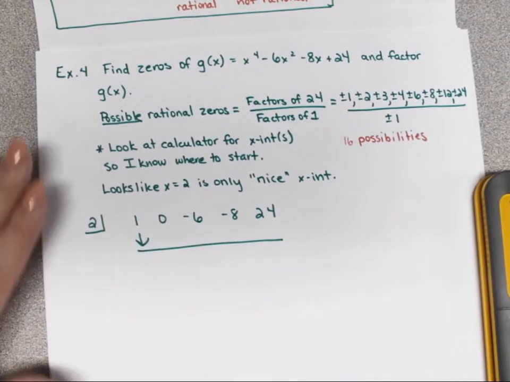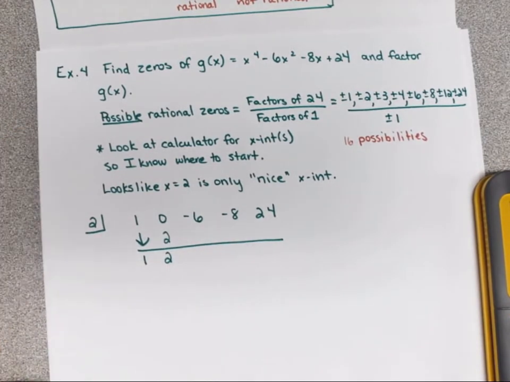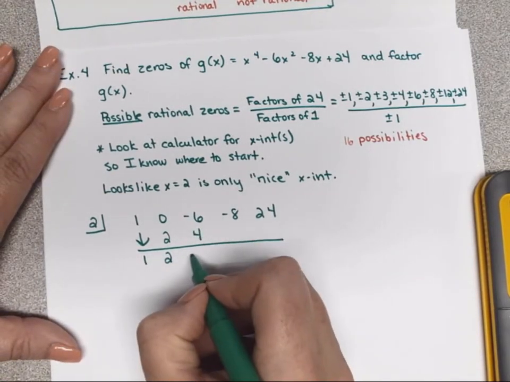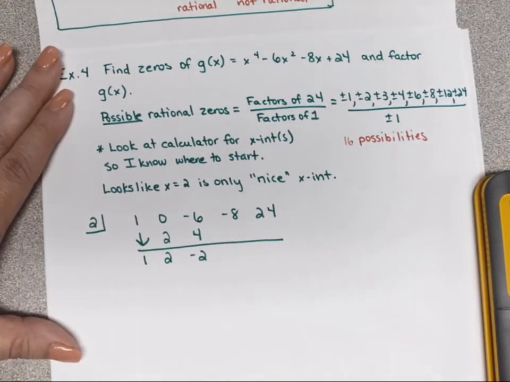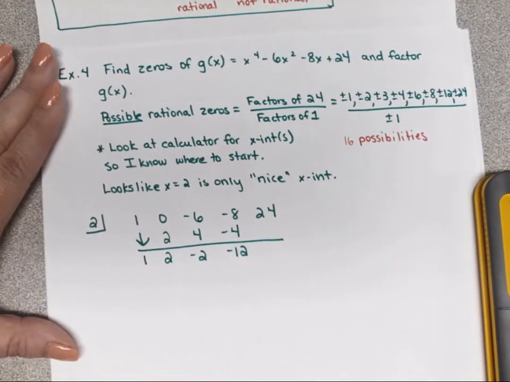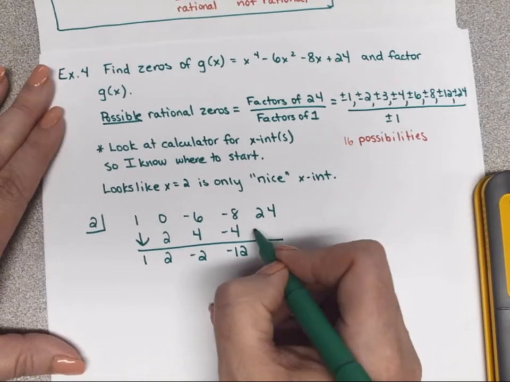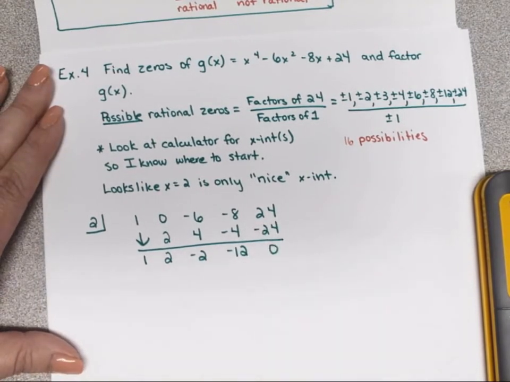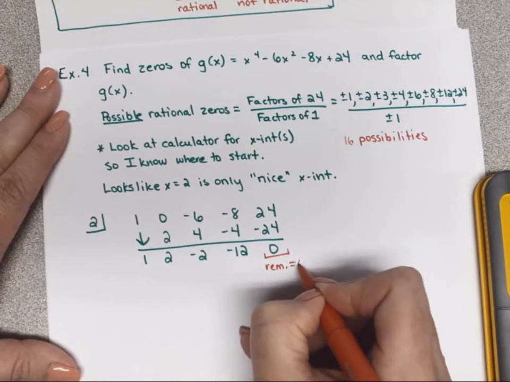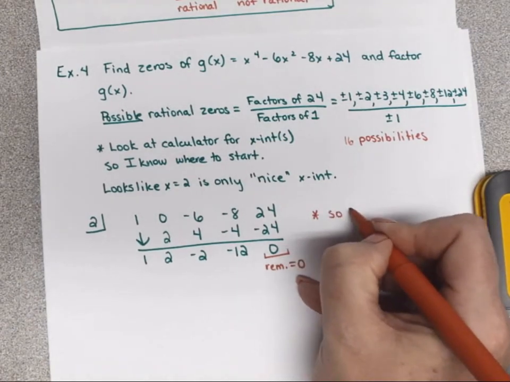Okay, so we bring the first number down. 1 times 2 is 2. Add up the column, we get 2. 2 times 2 is 4. Add down the column, you get negative 2. Negative 2 times 2 is negative 4. So you get negative 12. And then last but not least, negative 12 times 2 is negative 24. So we have success, right? Why do I say we have success? The remainder is 0. Okay, so that tells us that what? 2 is a 0.